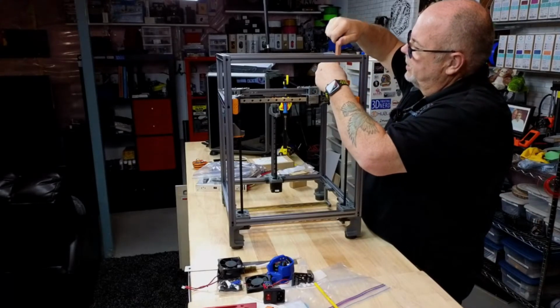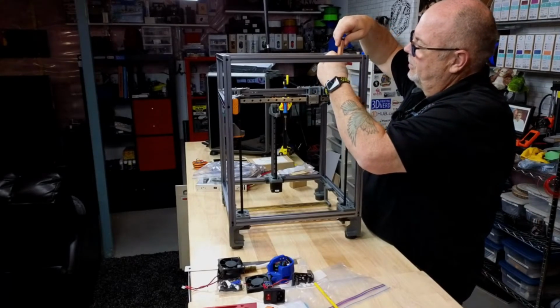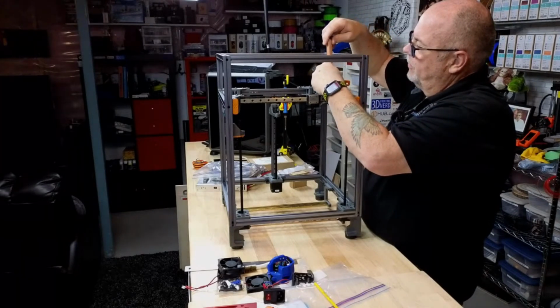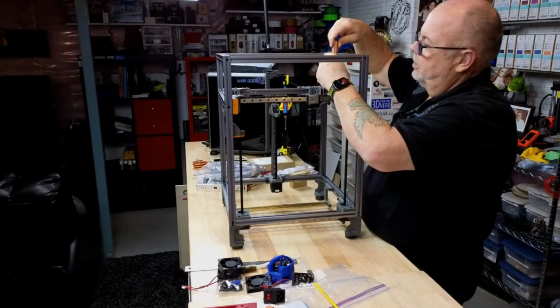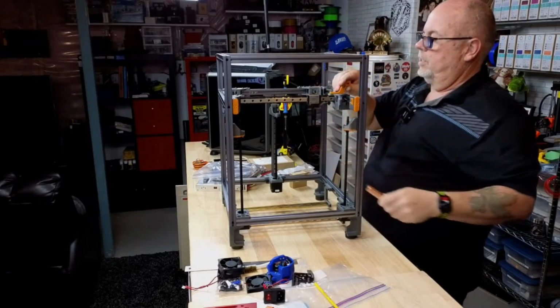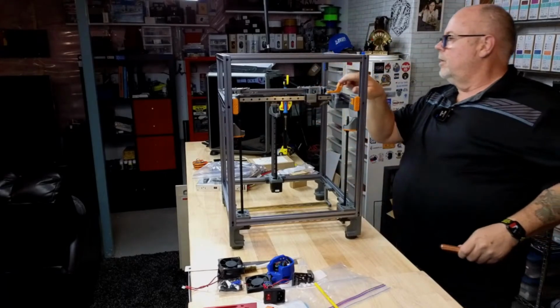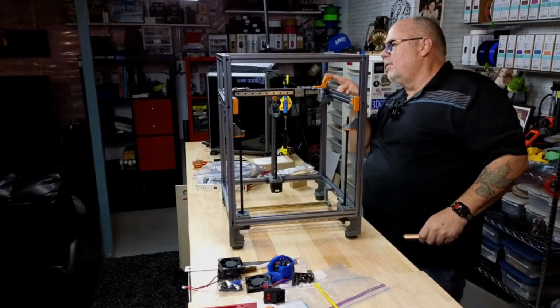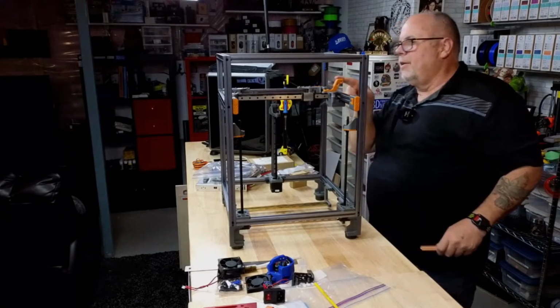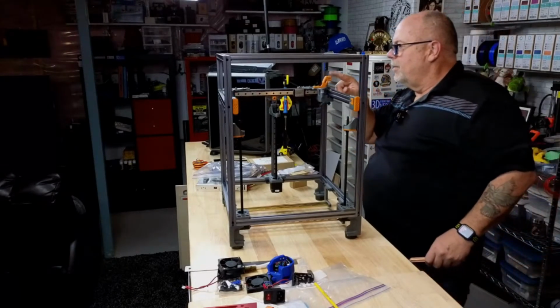A lot of this I'm trying to go by memory, but at my age, I don't know if I can trust my memory so much. There we go. That's on there now. And we are actually quite square too. I mean, we are perfectly square here.